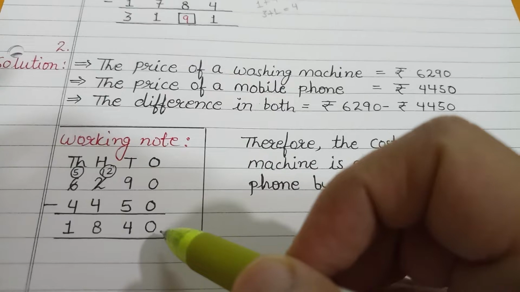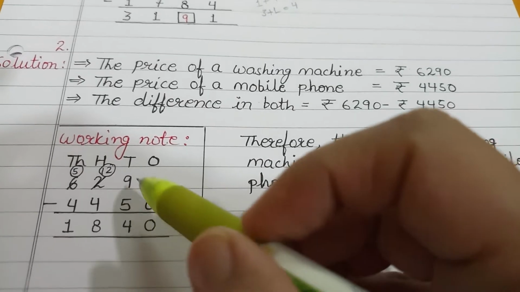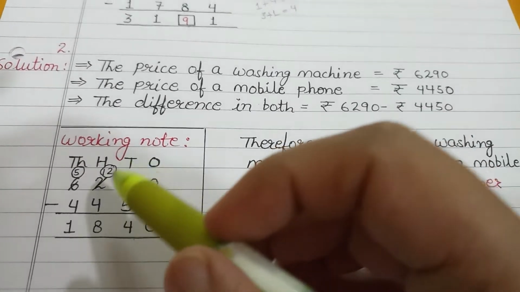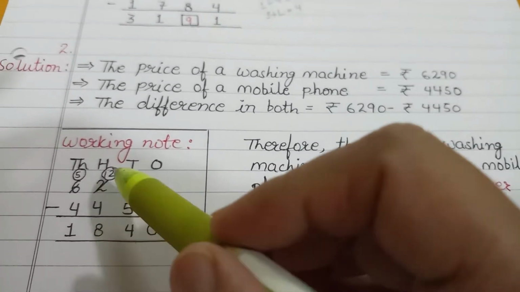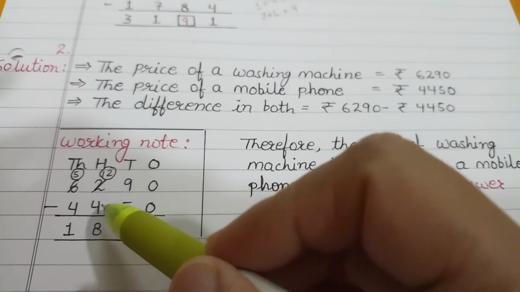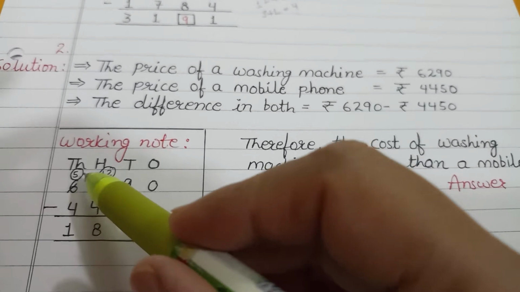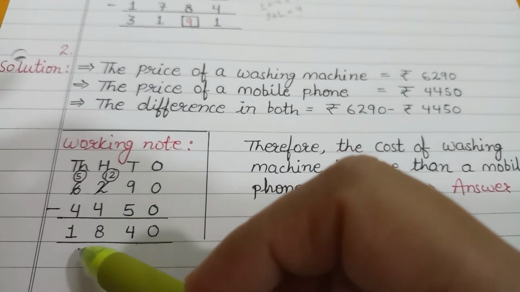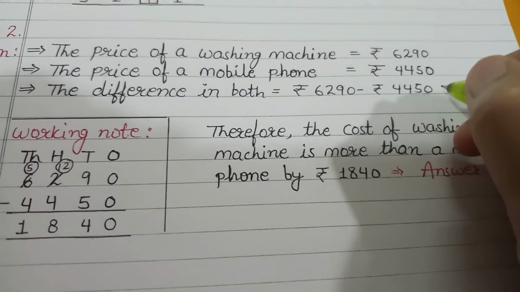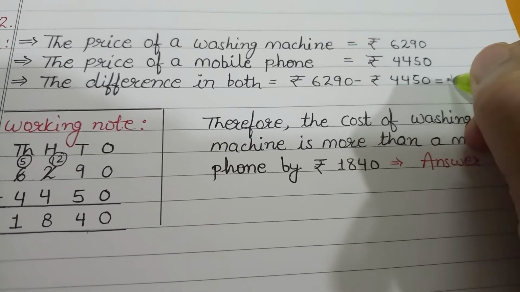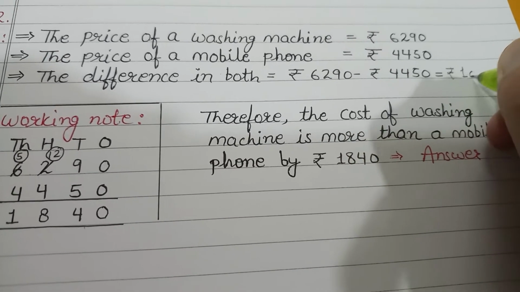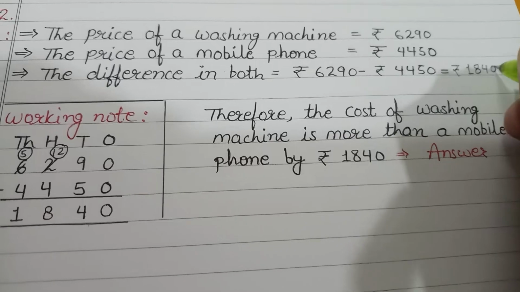When we subtract, here 0 minus 0, 0. 9 minus 5, 4. Here 2 minus 4, not possible. So, 12 minus 4, 8, and here what remains is 5. 5 minus 4, 1. So, what difference comes? Rupees 1,840.